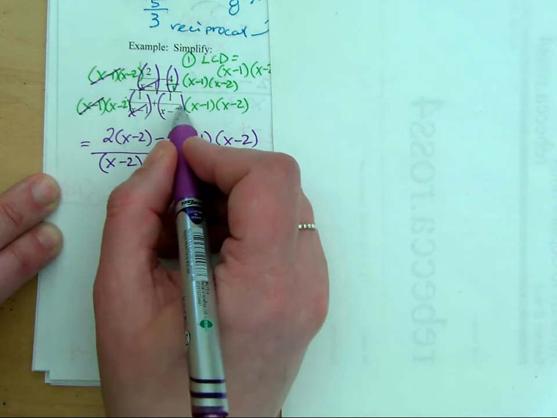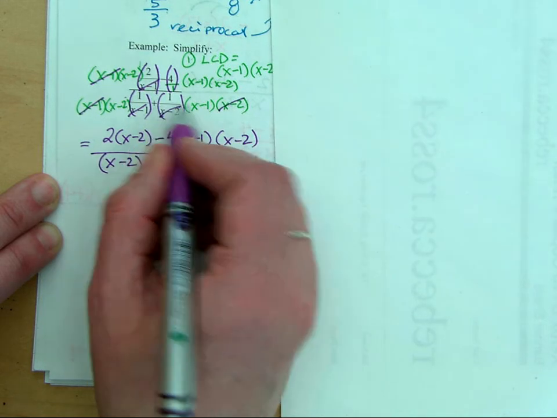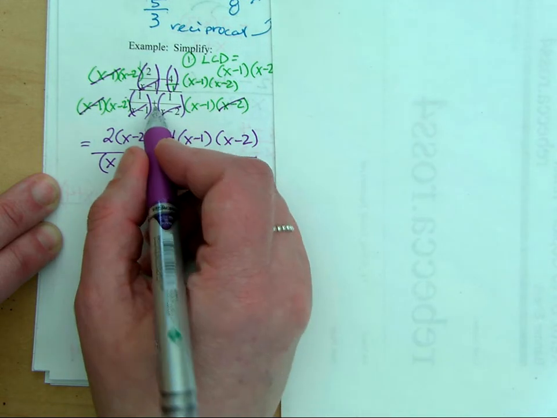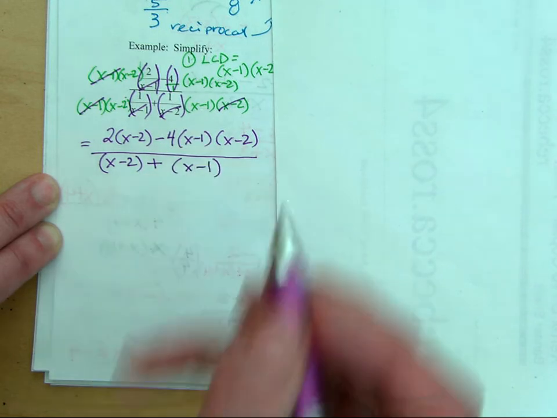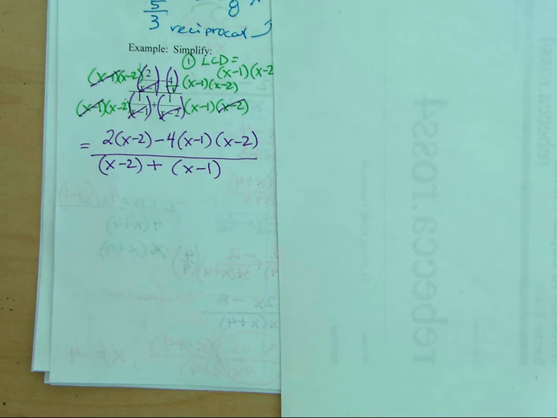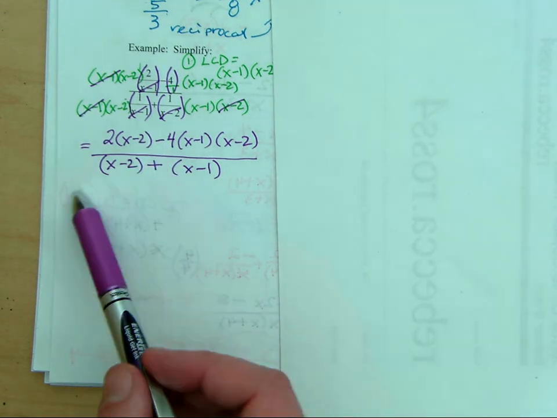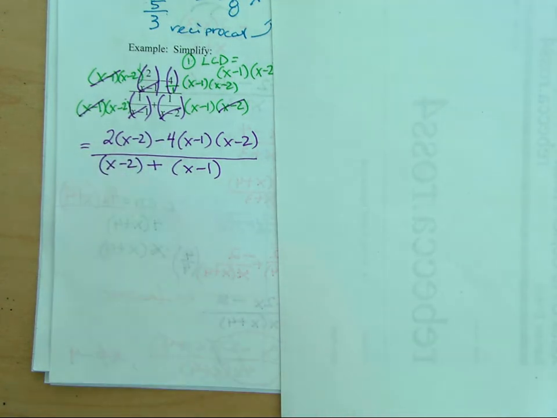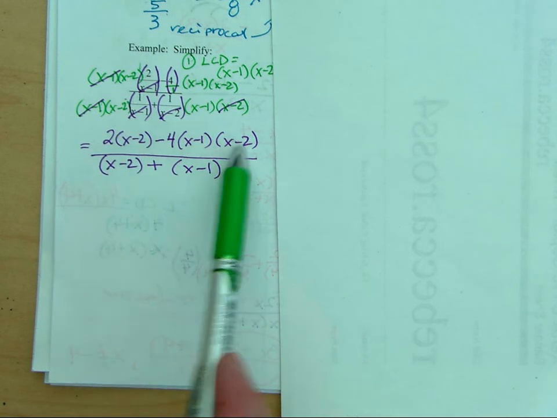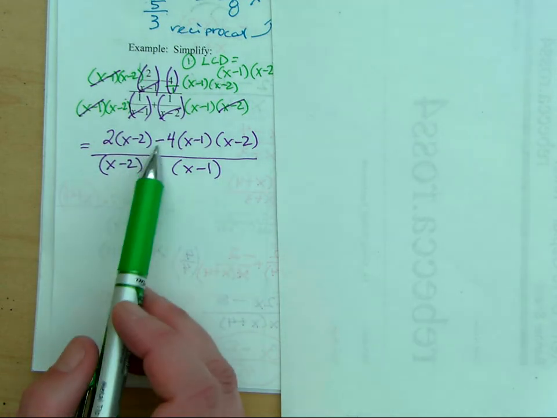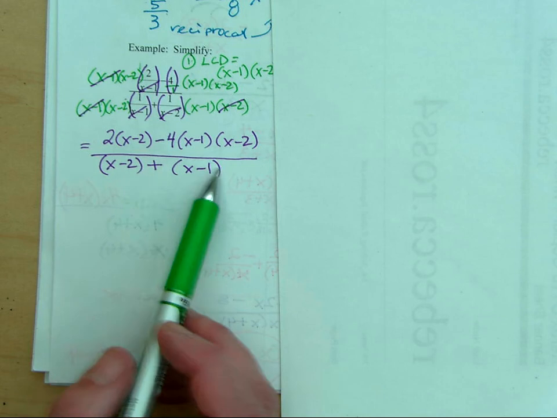And then here, the x minus 2 cancels, and we have plus, because of the plus sign, 1 times x minus 1. Now, some of you might think that right now you could just cancel these out. But why can't you cancel those x minus 2s? See, what I did was I got rid of the denominators. Yeah, because of the subtraction here and addition, we have to simplify.